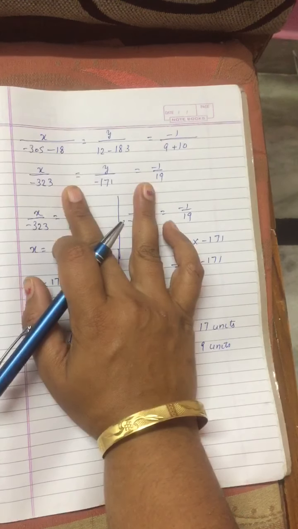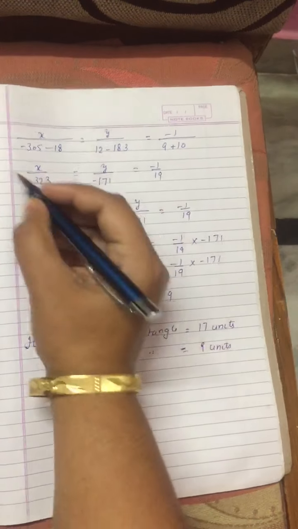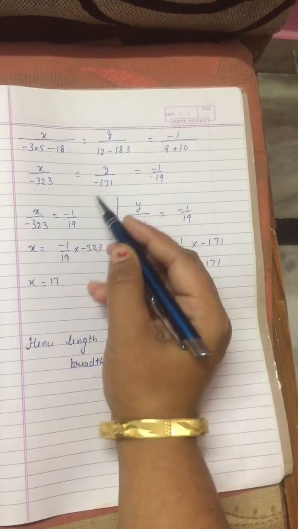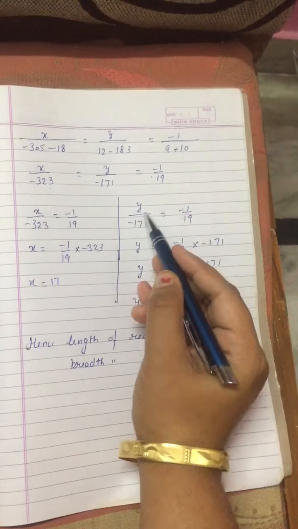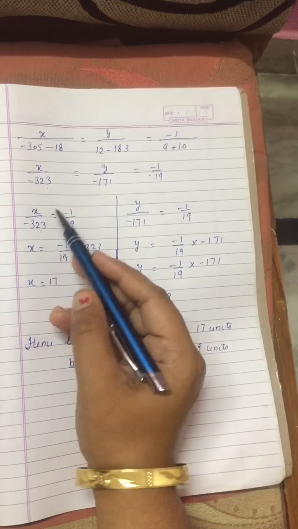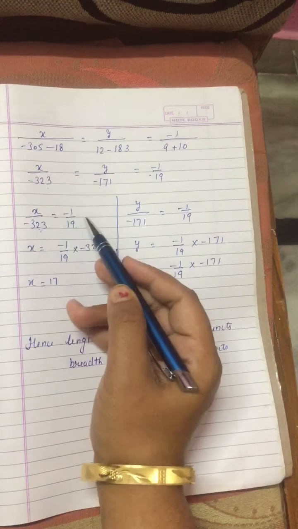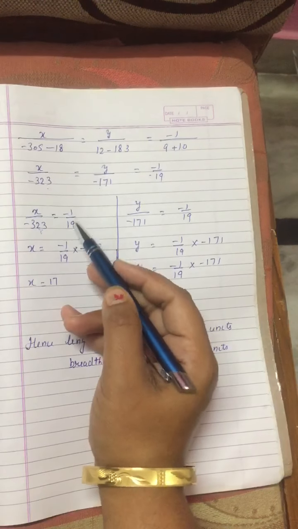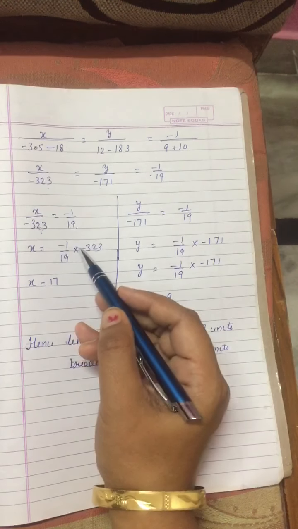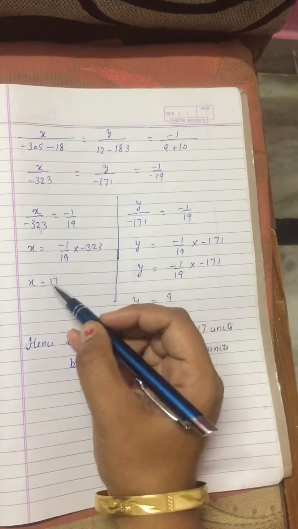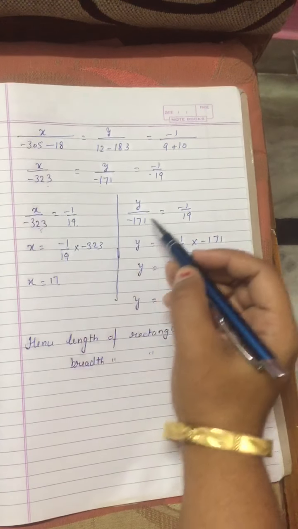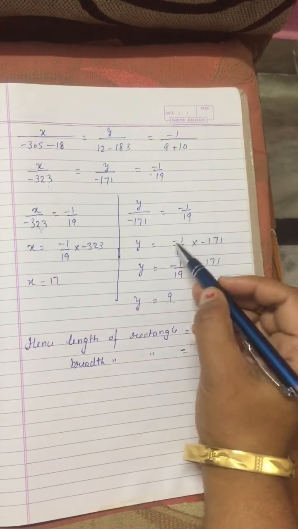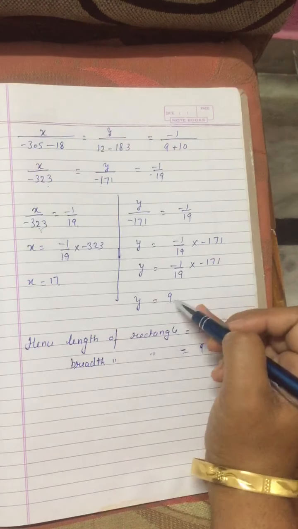Now you have two equal signs. We can't solve them simultaneously, so I will take the first and the last part, and the other one I will take the second and the last part. Minus 323 will go to the other side, multiplied by minus 1 over 19. Minus minus will be plus, and 19 times 17 is 323. Similarly, take 171 to the other side, minus minus plus, 19 times 9 is 171.